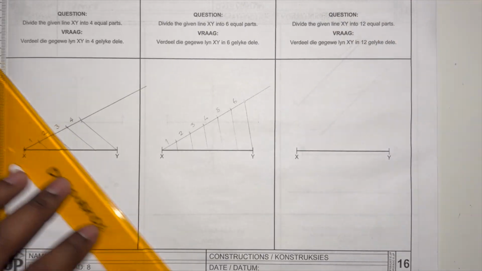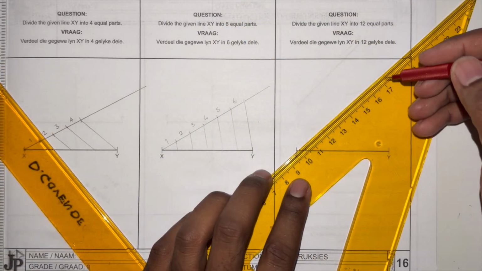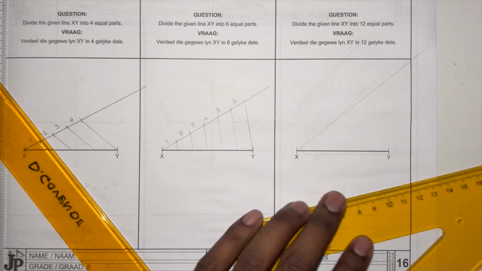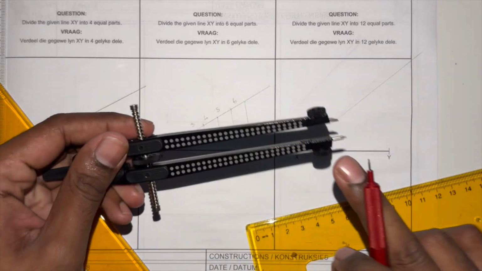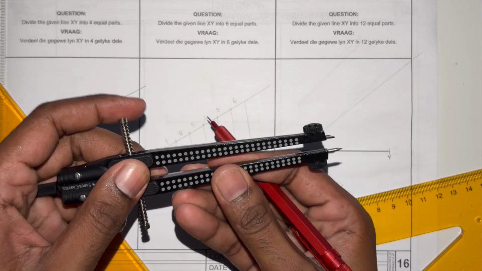All right, let's do the last one. Divide the given line into 12 parts. So this is a little more interesting now. We're not using 10 millimeters anymore. We're going to use 5 millimeters.